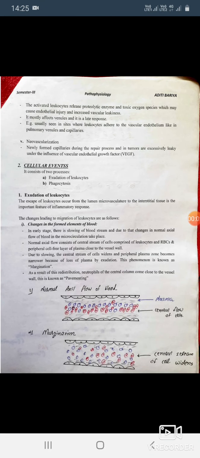Hello everyone. As per our last lecture, we have started the chapter inflammation in pathophysiology. In that, we have studied the definition of inflammation, the symptoms of inflammation, or you can say five signs of inflammation. There are two types of inflammation, acute and chronic, and we have started the acute inflammation. Acute inflammation occurs in two types of events, vascular events and cellular events.